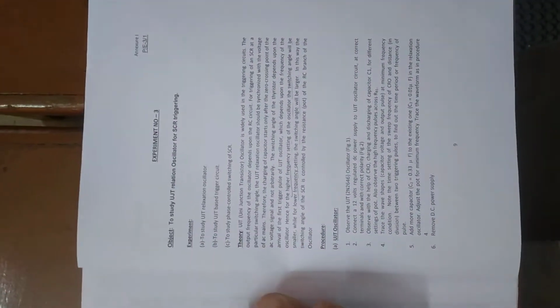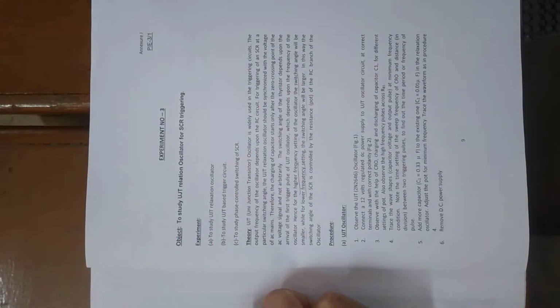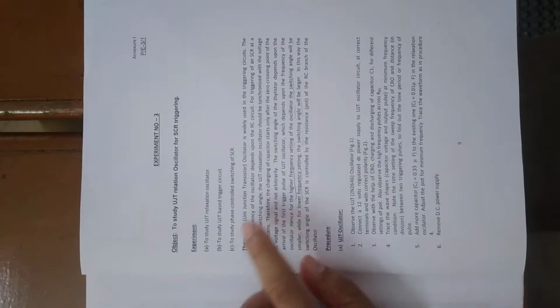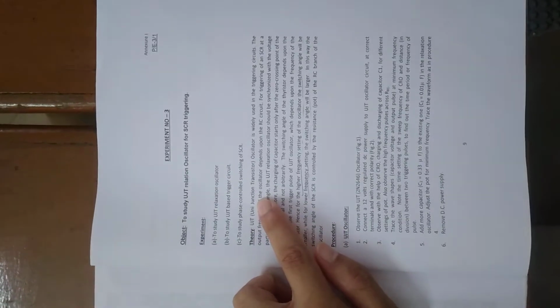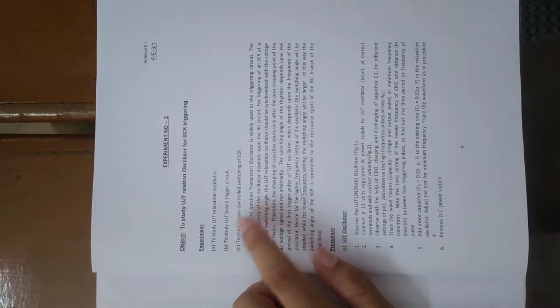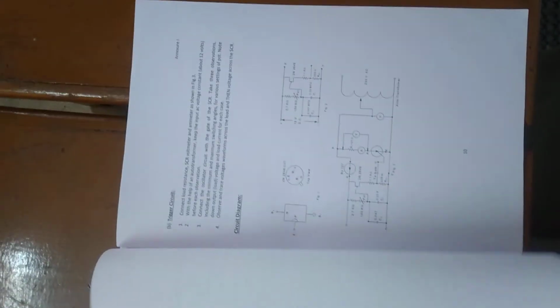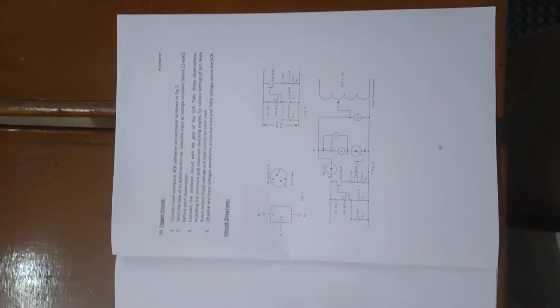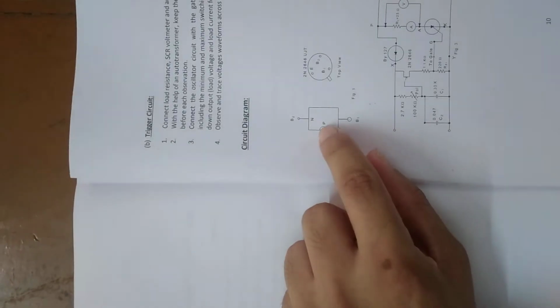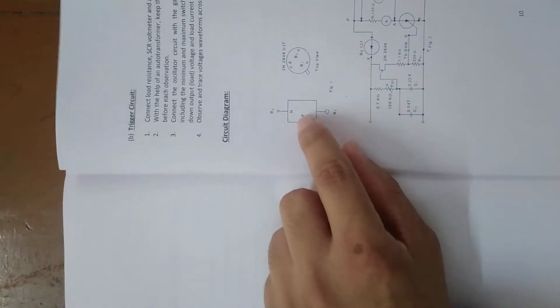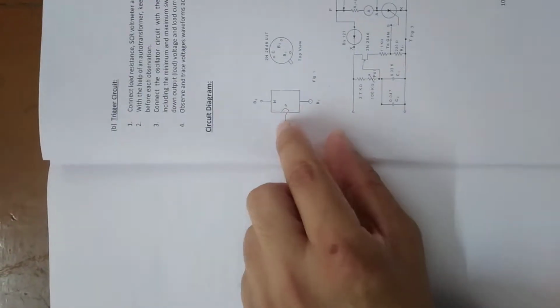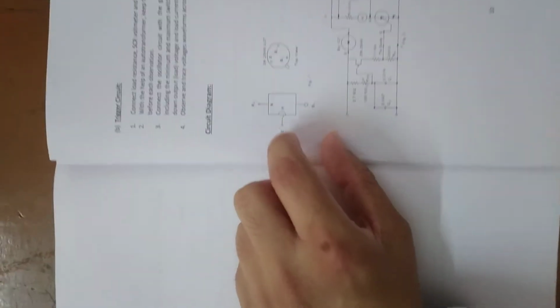Okay. So what is a UJT? It is basically unijunction transistor and widely used as an oscillator. Construction wise it is a bit different from a normal bipolar transistor or field effect transistor. It has got only one junction. This you could see here, only one PN junction is there, although there are 3 terminals.